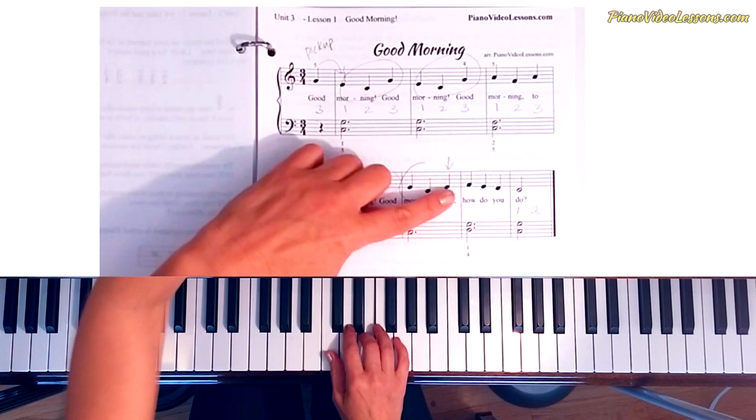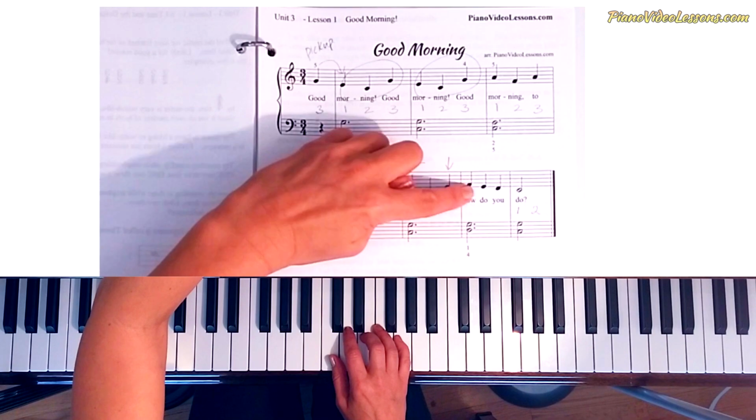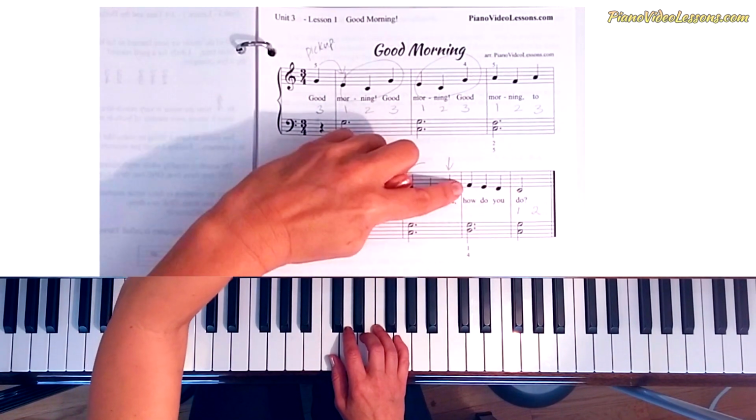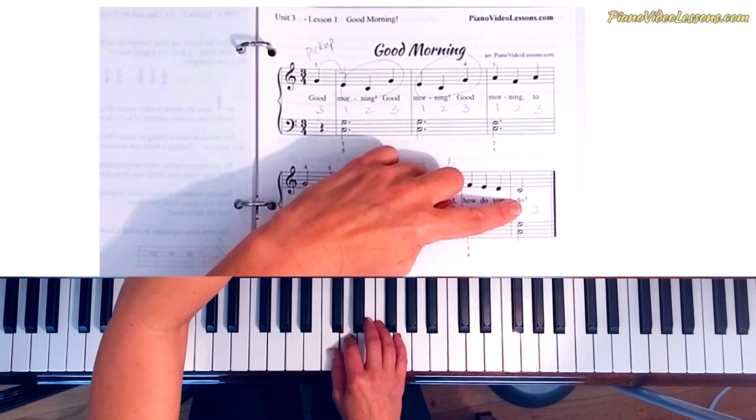It goes to E, and here we have notes that move down by neighbors. Space to line to space to line. So beginning on F to E to D to C. So just walking on the beat. Walk, walk, walk, hold 2.